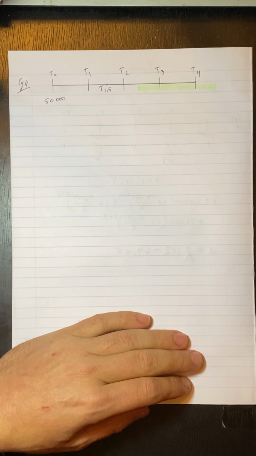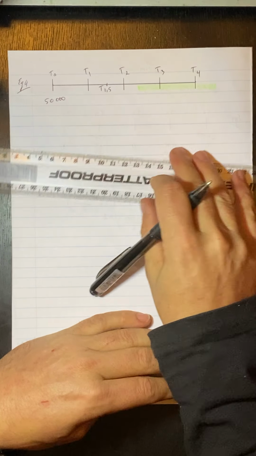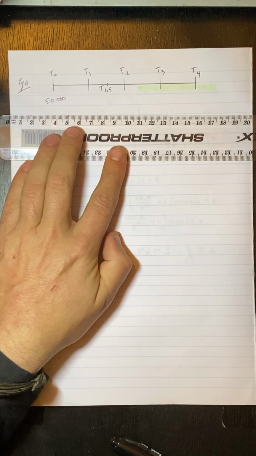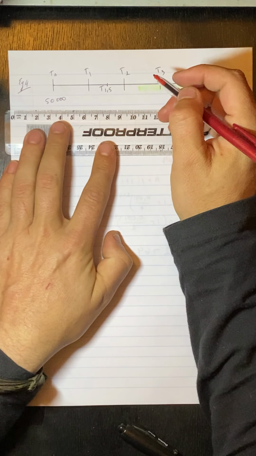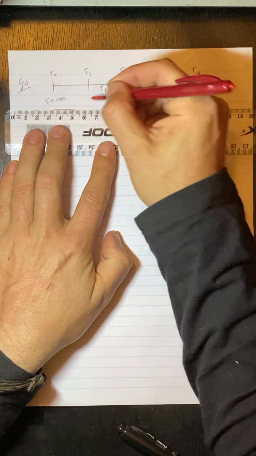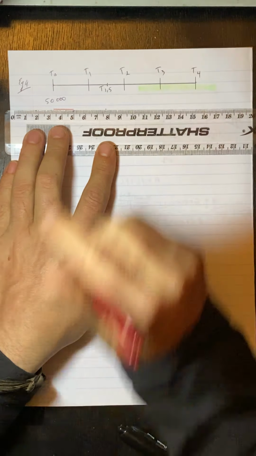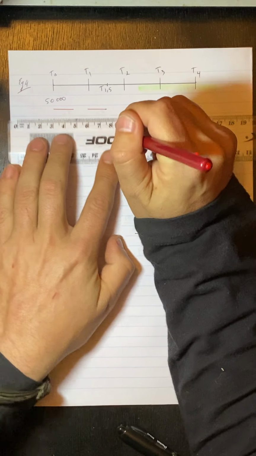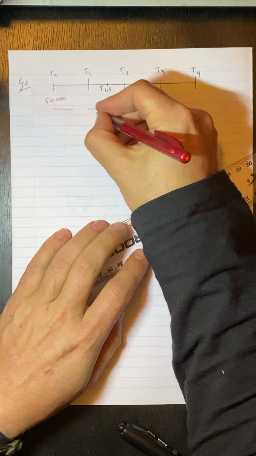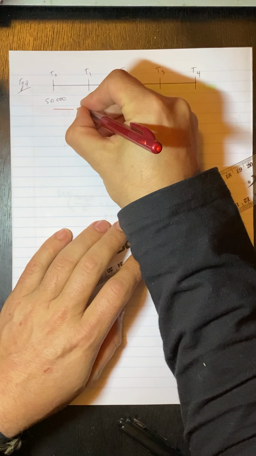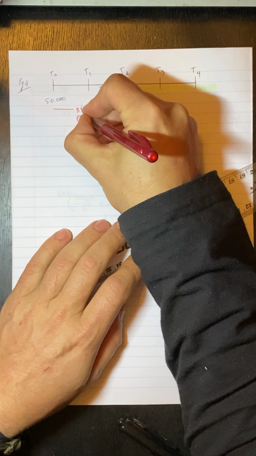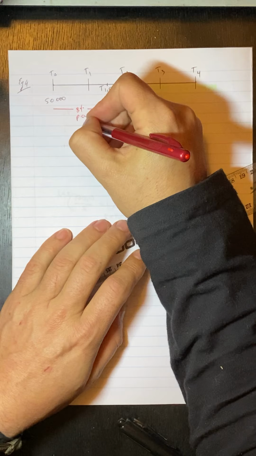And it says to us that the interest rate from the beginning to 18 months or 1.5 years is 8%. So we've got here 8% per annum, and it is compounded quarterly.